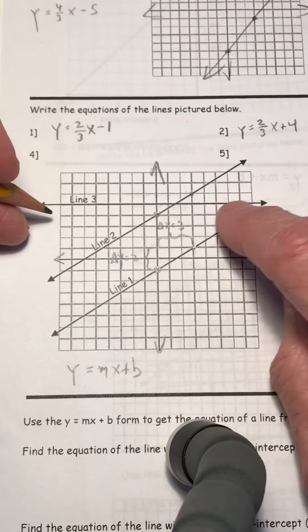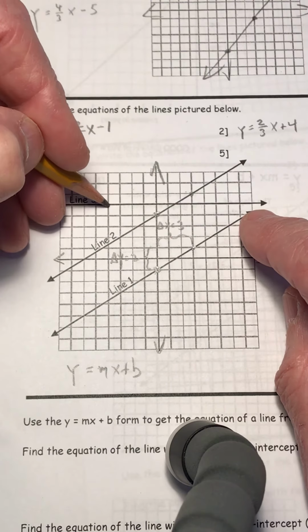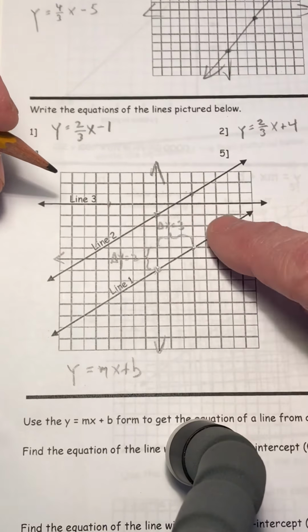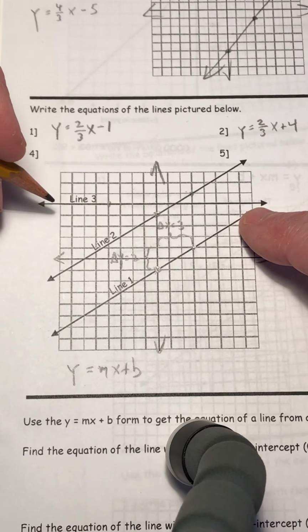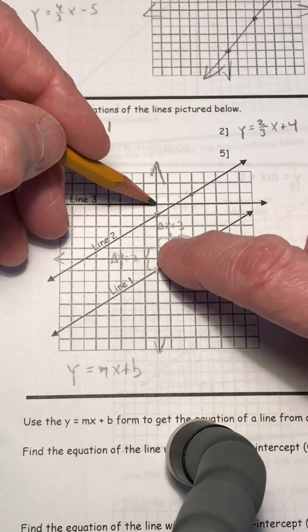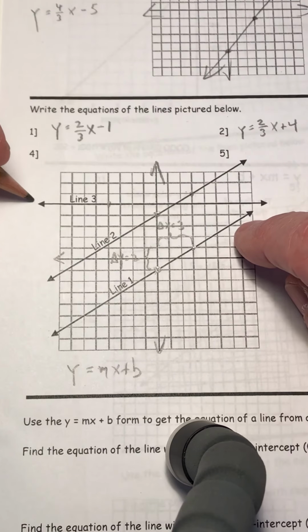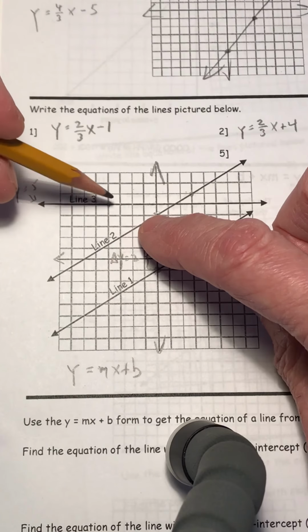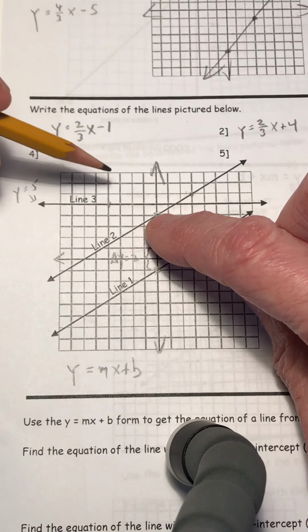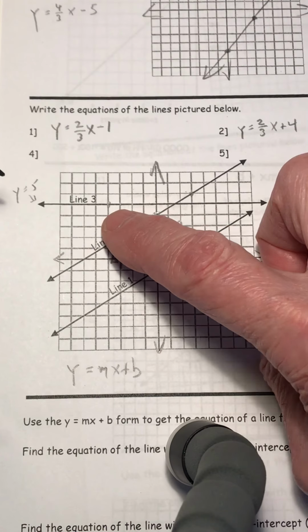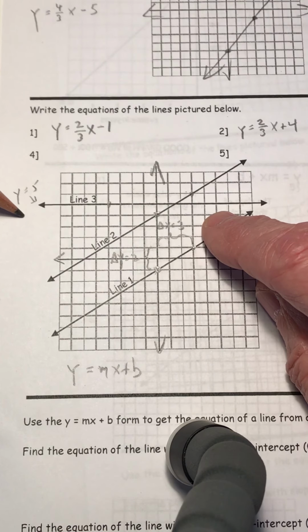And then line number 3 is a horizontal line. What do we know about all the points on this line? They all have that same y value of, what is it? This was 4. We're up to 5. This is the line, y equals 5. If I wanted to force the issue here, I could say the slope is 0, but we're not going to worry about that right now. So the equation for line number 3 is y equals 5.